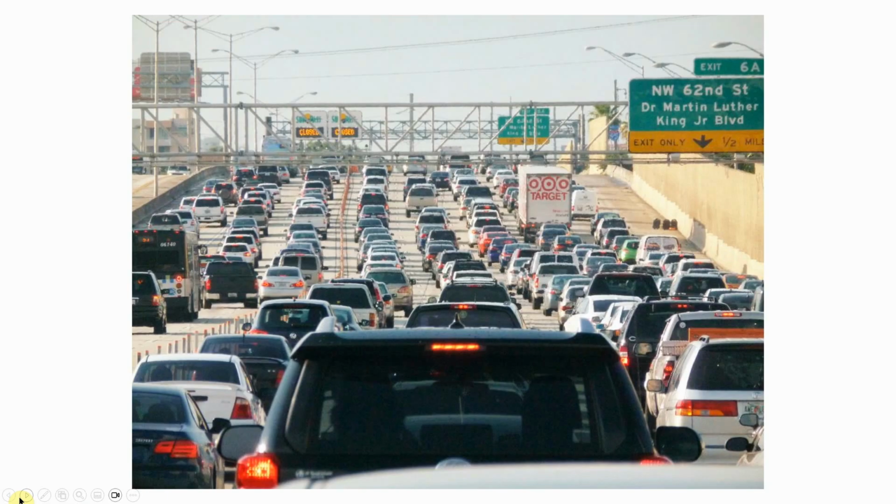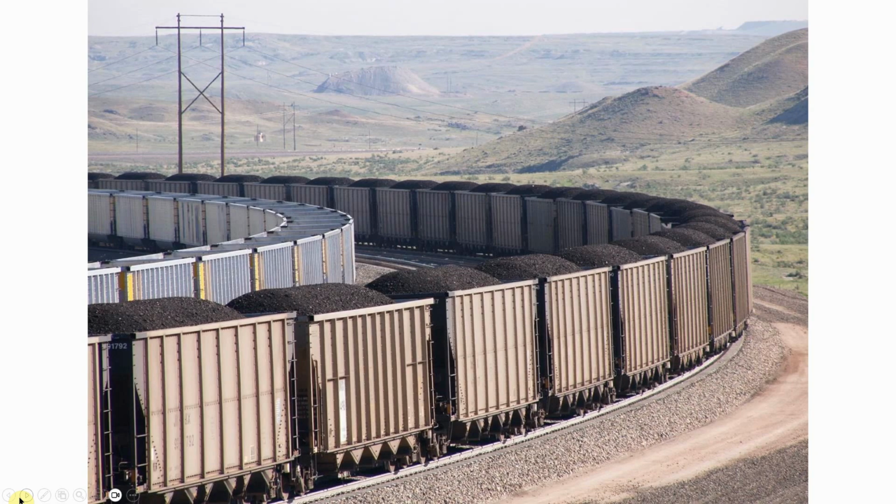And if that can be in transportation, it can be in electrifying buildings. This is a coal train. Some of these can be a mile long per day going to a coal-fired power plant, so it's a lot.